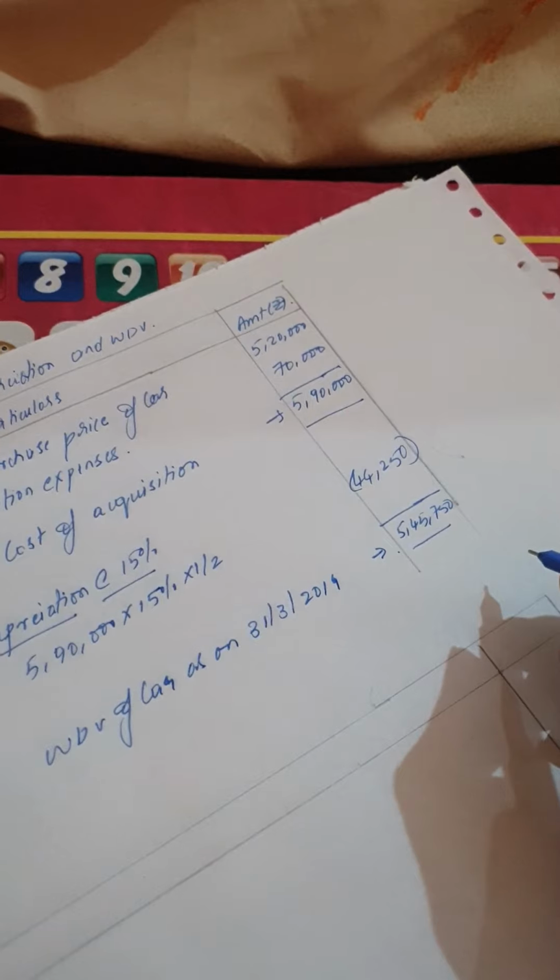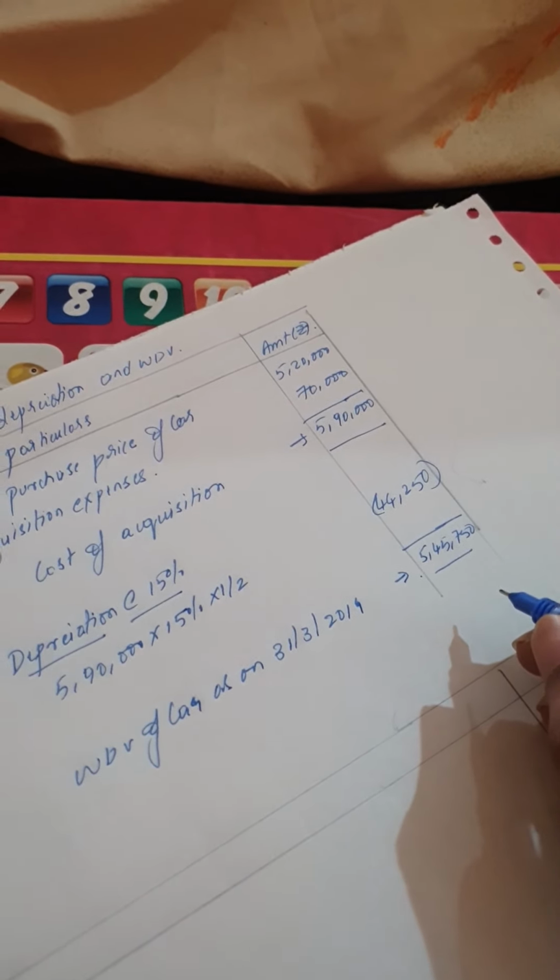So this will be your written down value of car as on 31/3/2019. So this is what we have to find out. So this is how we have to solve this problem. Hope you have all understood.